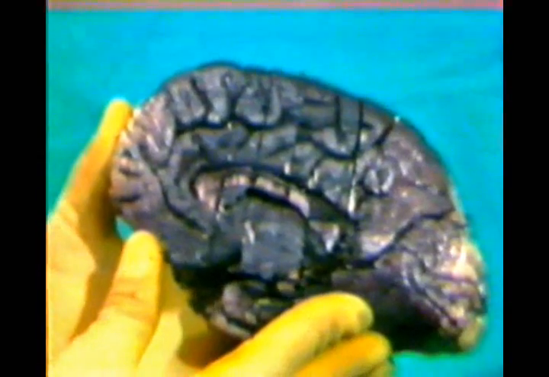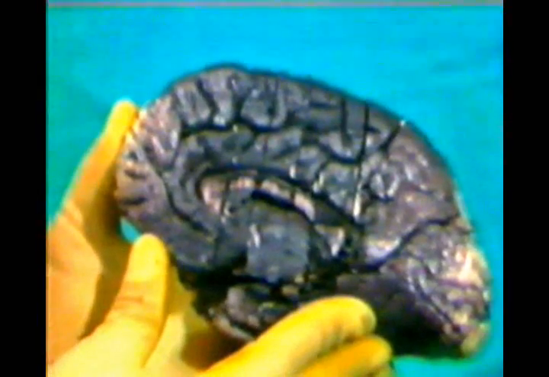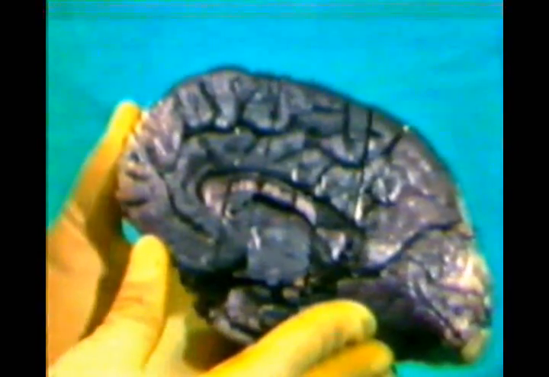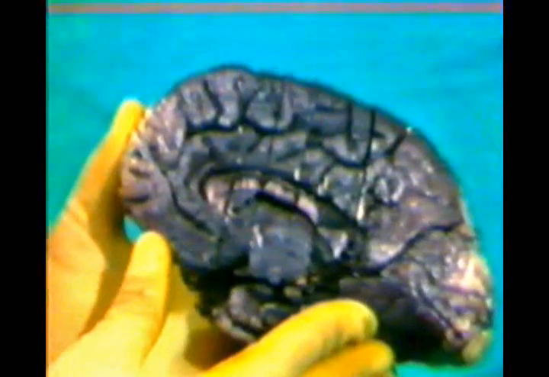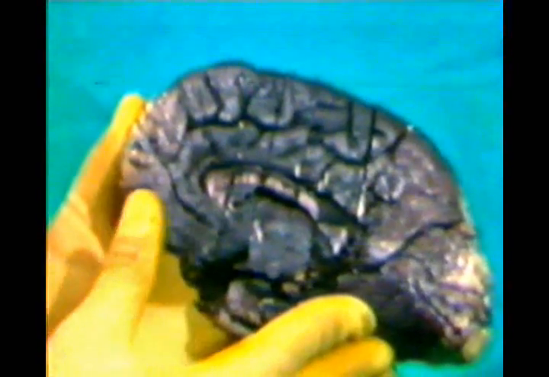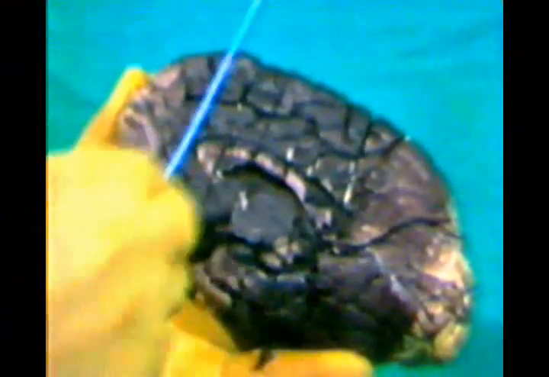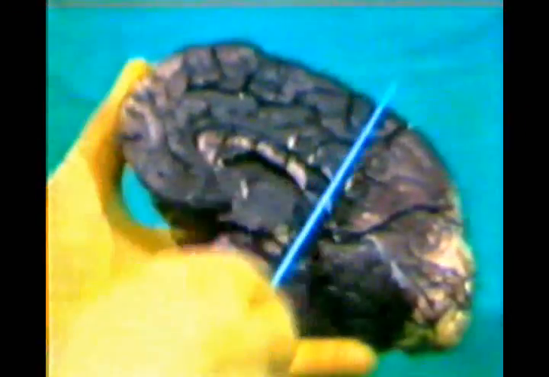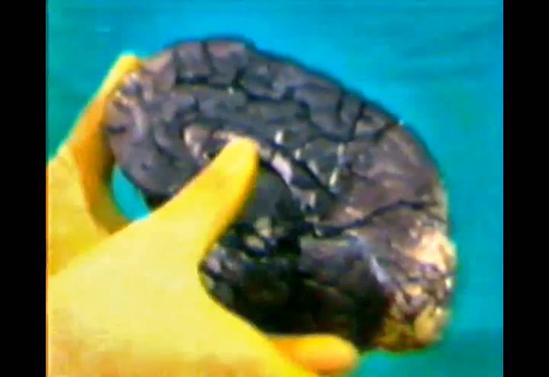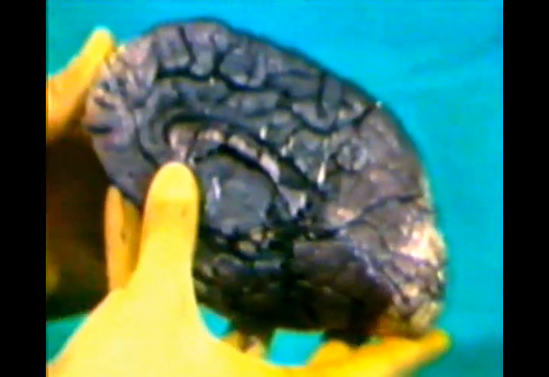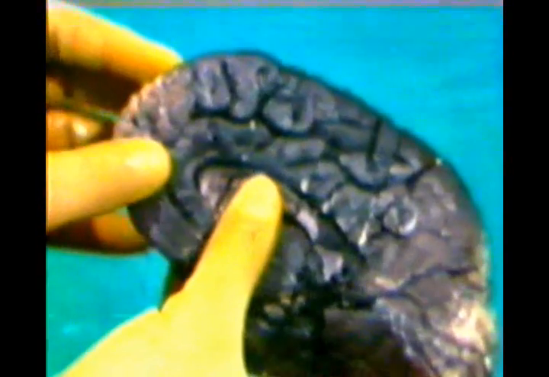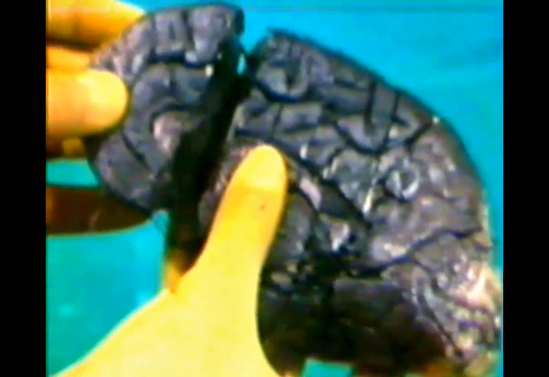Now, let us demonstrate the coronal sections in a stained specimen. These sections are cut in series in the cerebral hemisphere from before backwards. The first coronal section is taken at the level of the genu of corpus callosum and the anterior horn of the lateral ventricle.